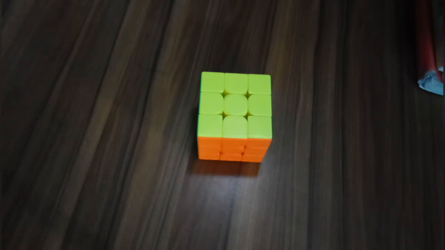In CFOP, the basic idea is that the cross should be done in 8 moves, so you don't need to learn algorithms, but you need to learn some tricks to make the cross efficient. Then F2L should be done very quickly, so that people who can solve under 10 seconds can solve cross plus first layer.